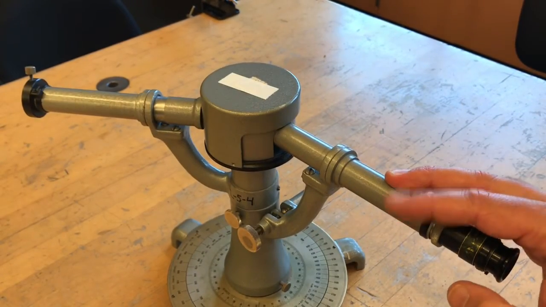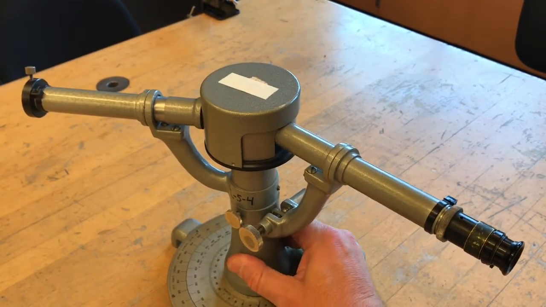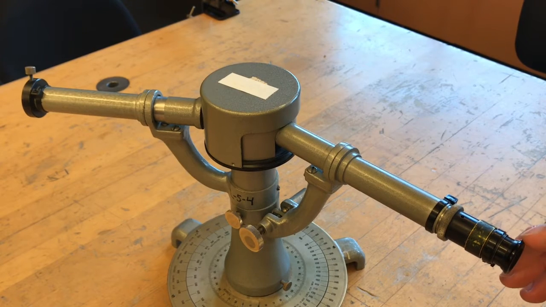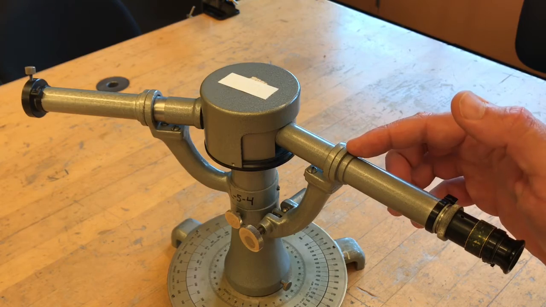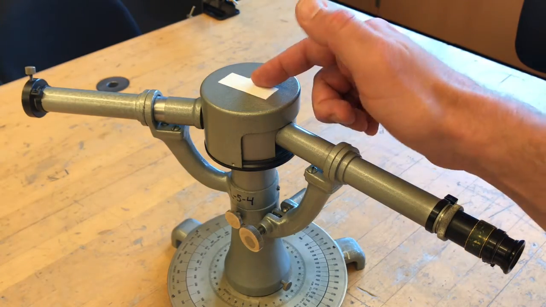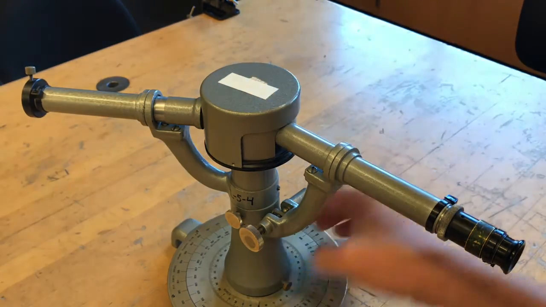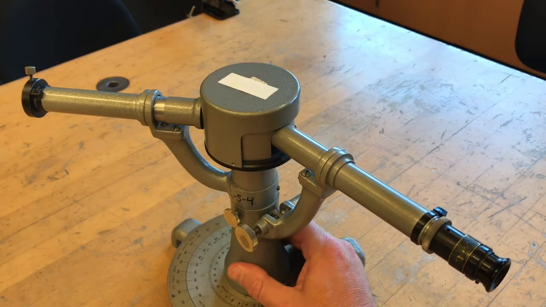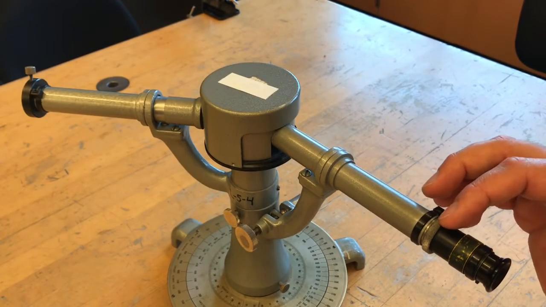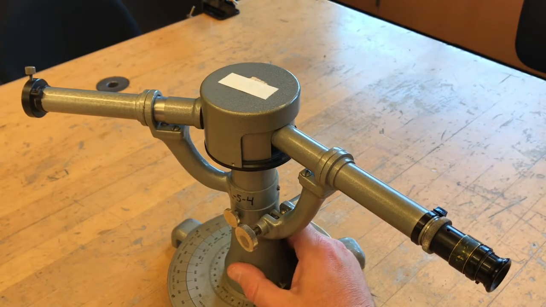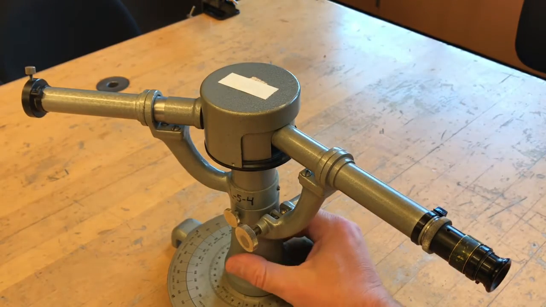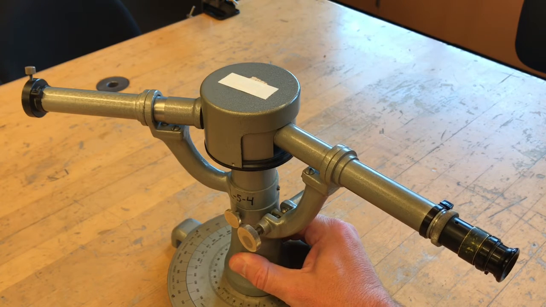This side is the telescope arm and basically has an eyepiece in it and another lens that lets you look at the grating as if you were far away, essentially. So there's also a reticle in here with crosshairs on it that lets you precisely center the eyepiece on any given feature in the spectra.